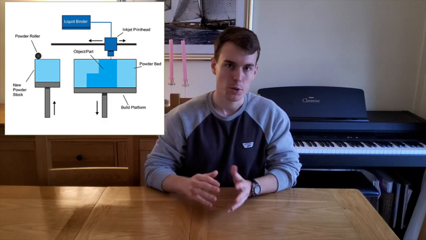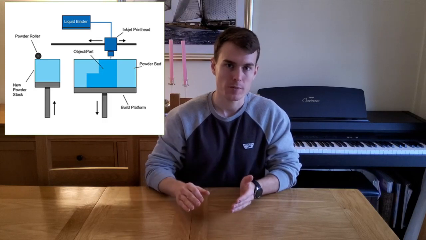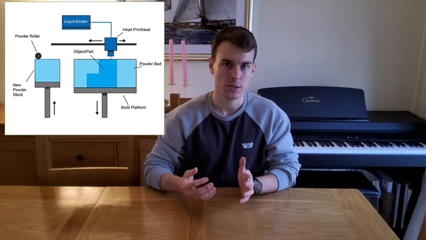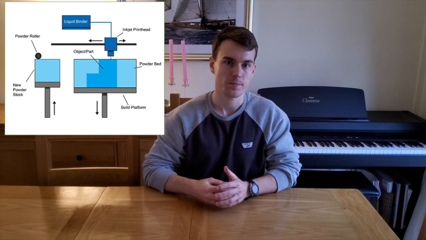The next category that we're going to talk about is binder jetting. Now, binder jetting, as opposed to material jetting, is where a binder is printed across a powder bed. Again, the schematic should be on the screen now. So, as this print head moves across the powder bed, it will eject out a binder, which you can think of as a glue, which will bind together the powder in this desired shape for each layer.